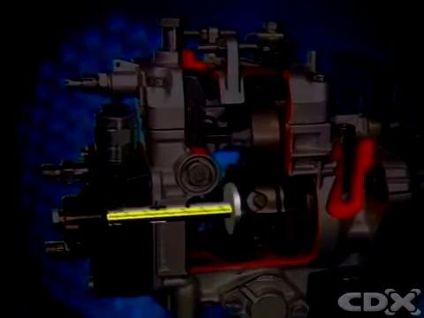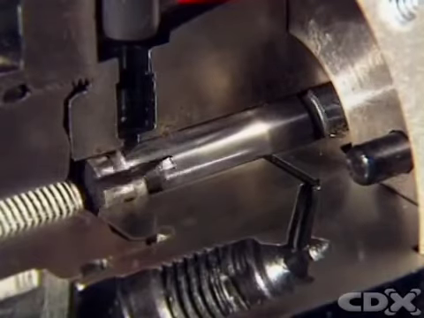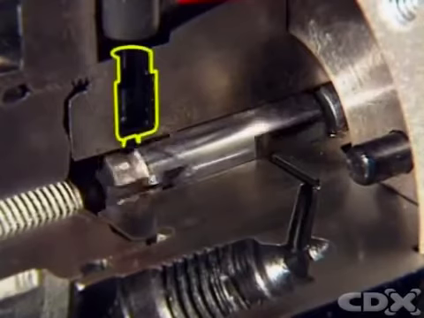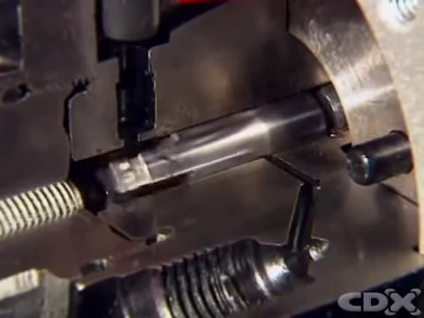The plunger has a central passage, a connecting passage to the distributing slit, and a cross drilling to a control sleeve. As the plunger rotates, each intake slit aligns with the intake port, and the distributing slit with the distributing port.